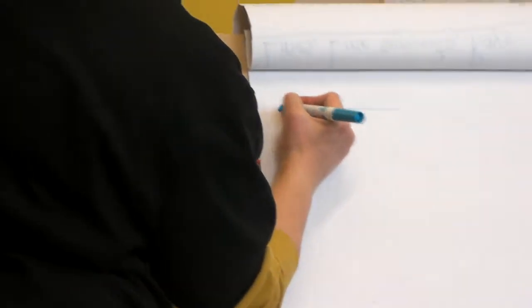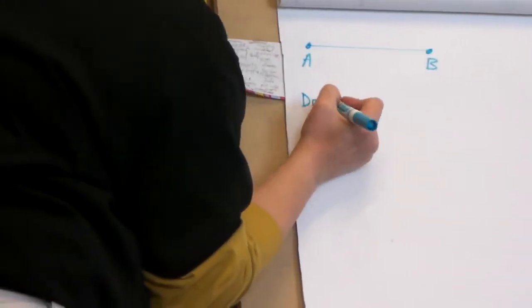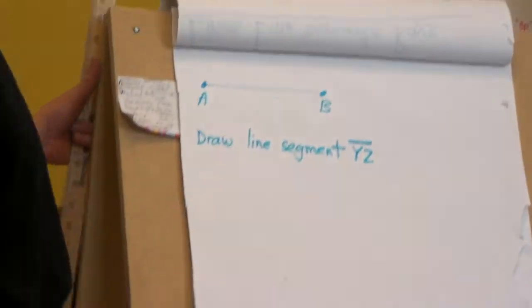So if we have line segment AB, it'll say draw line segment YZ. And it looks just like this.